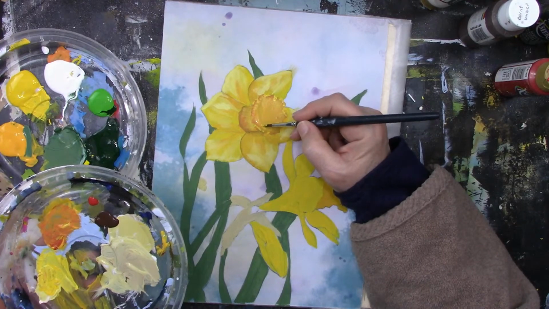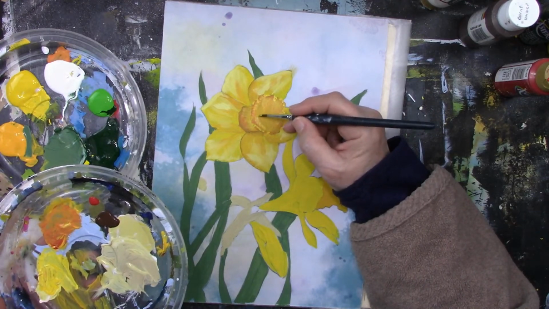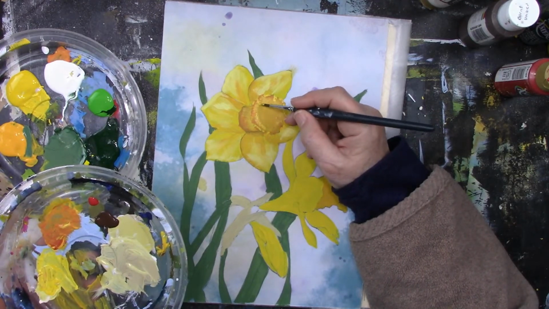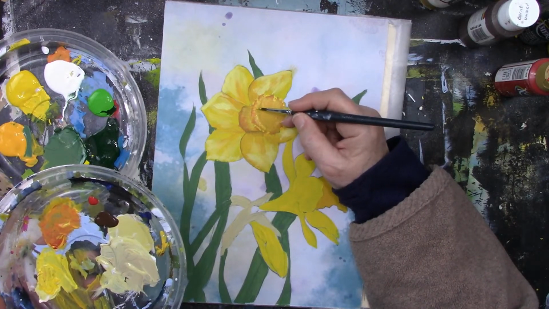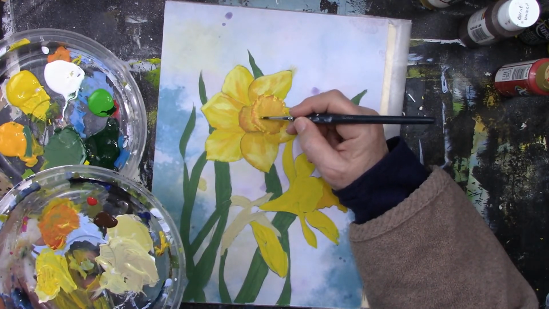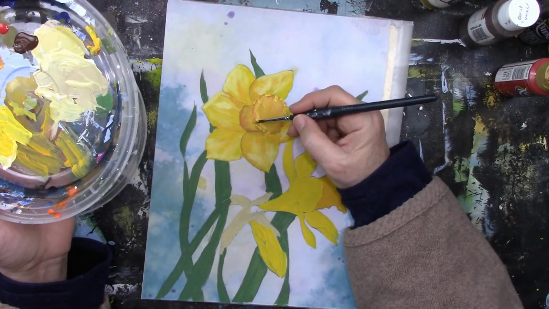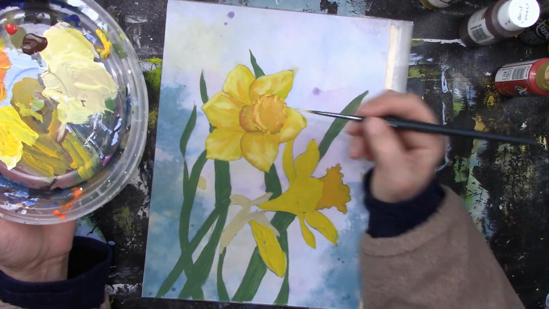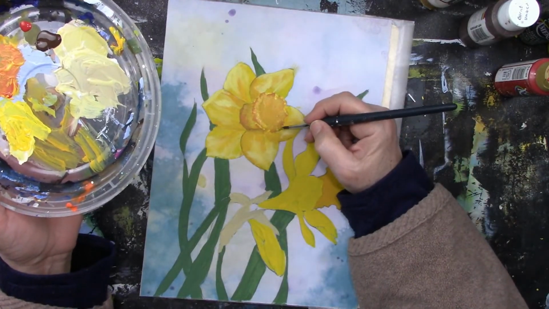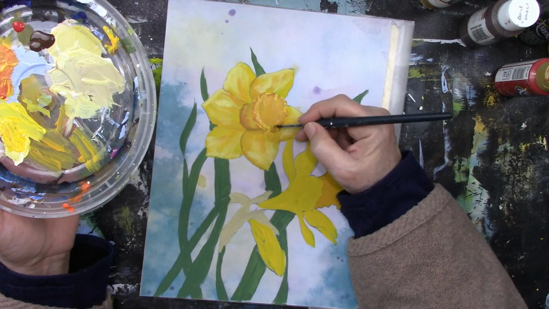Right in here, just as the lip starts to curve, you'll have a little bit of a highlight area that's brighter. You just have to play with it.